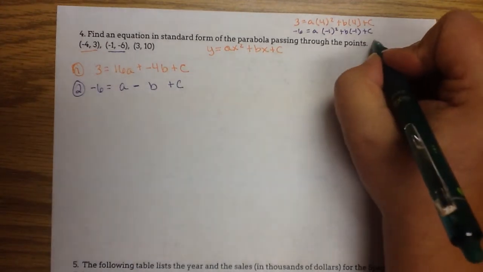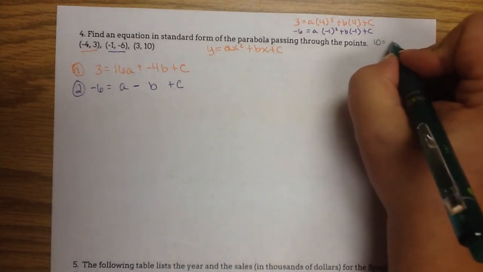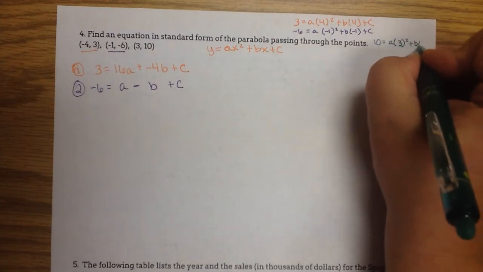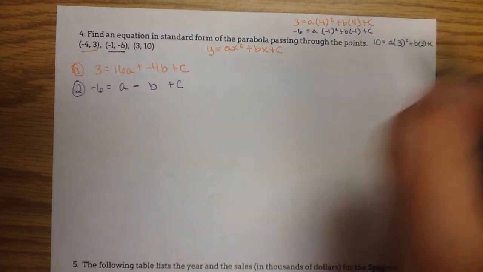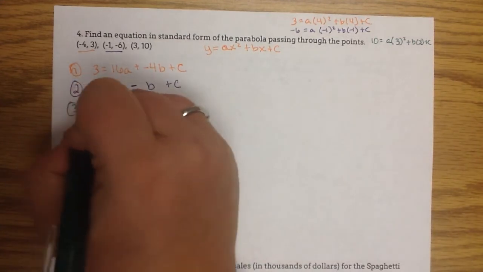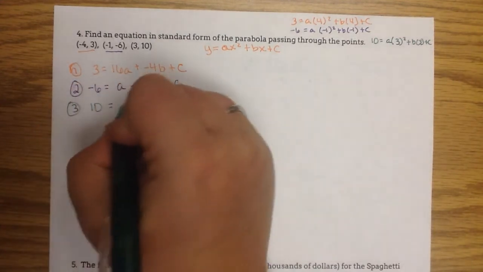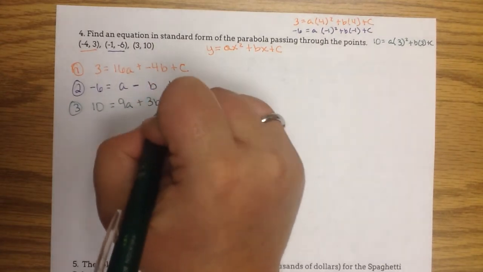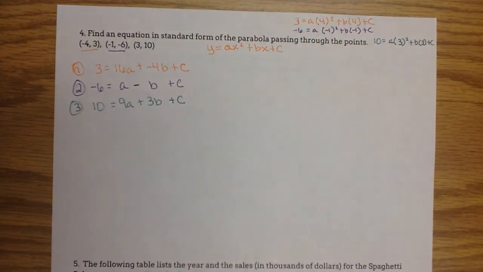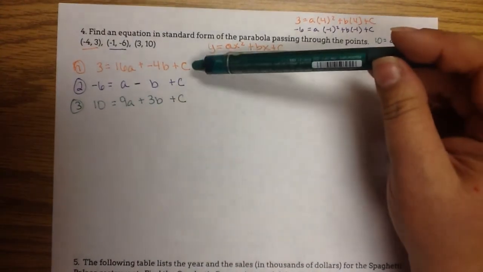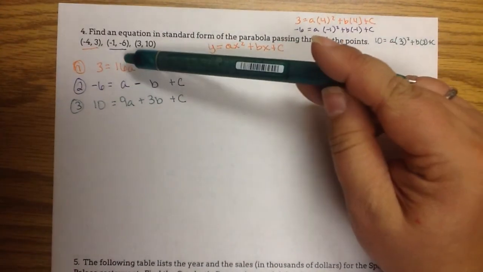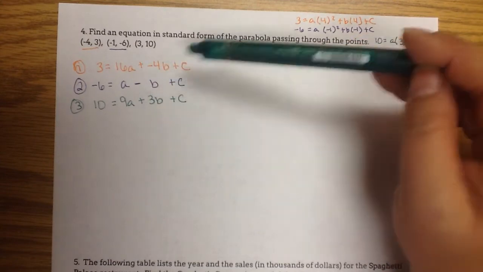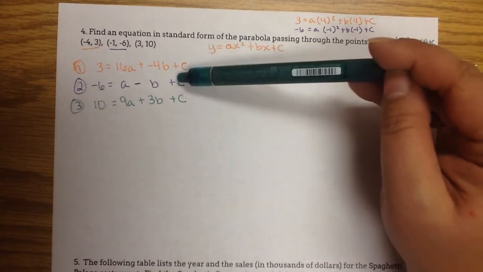Okay, and this last one, my y value is 10, a times 3 squared plus b times 3 plus c. So my third equation is 10 equals 9a plus 3b plus c. So when we are looking at this, A's I have 16, 1, and 9, B's I have negative 4, negative 1, and 3, and C's I have 1, 1, and 1.